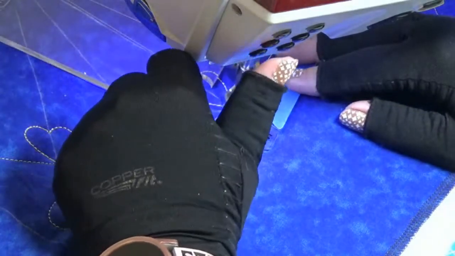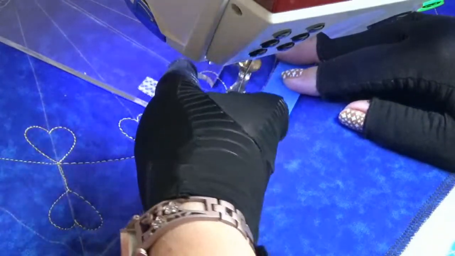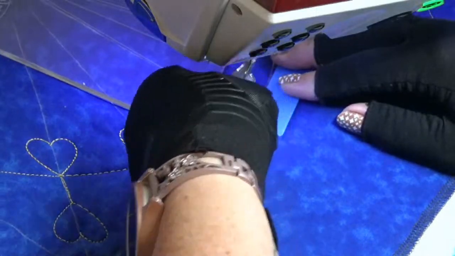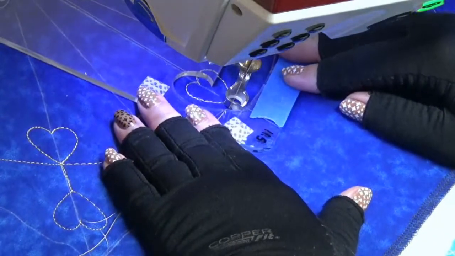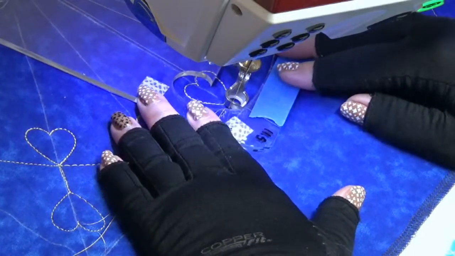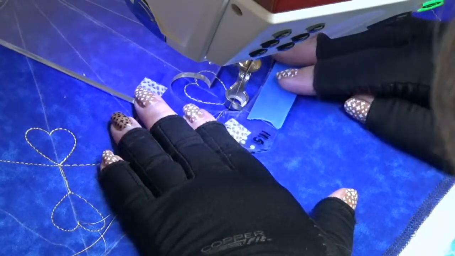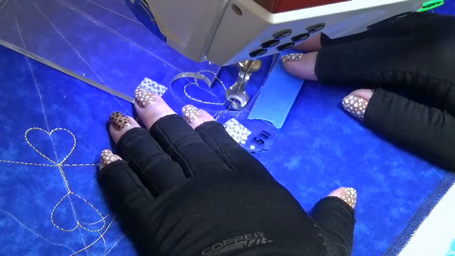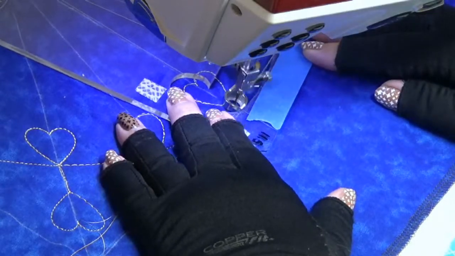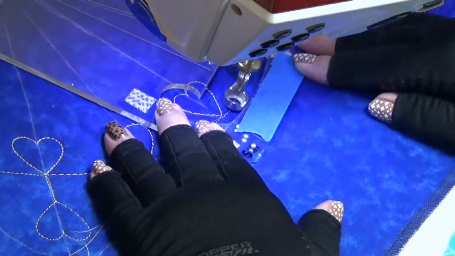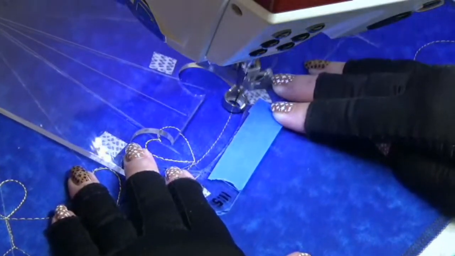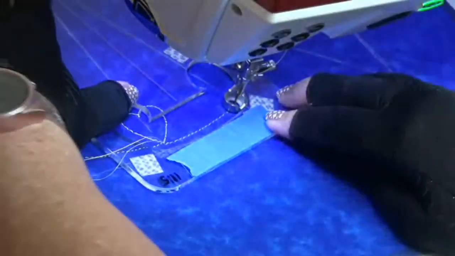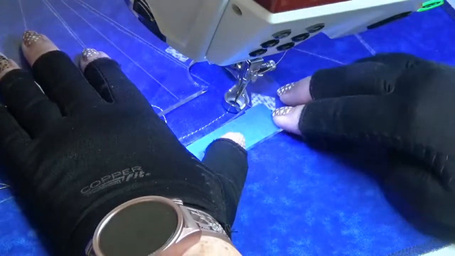So now, we're back in business. And we were there. And now we're going off here. And I want to make sure that that's lined up. And it's not. There we go.